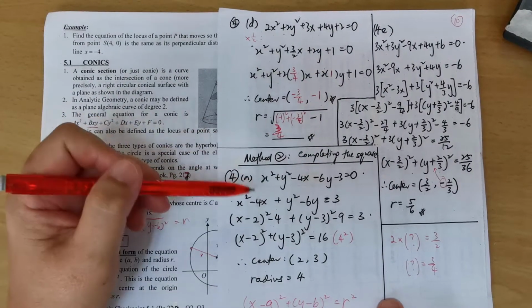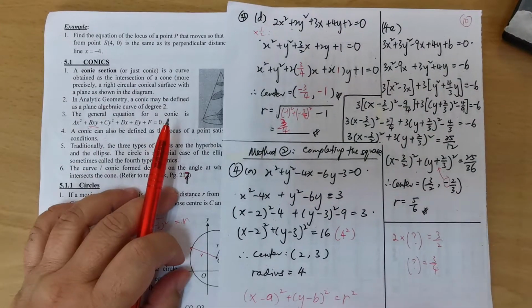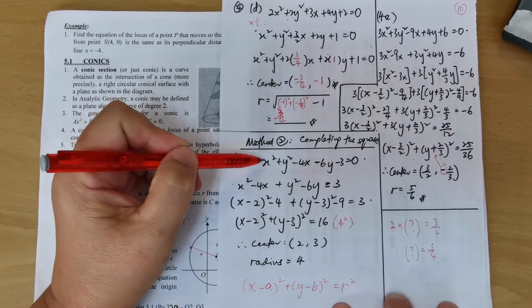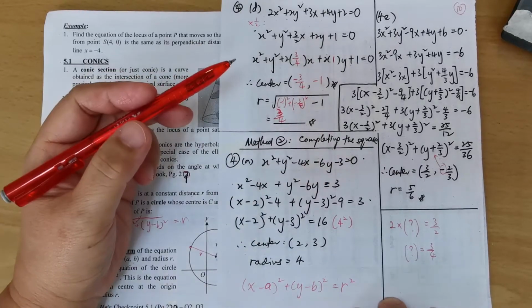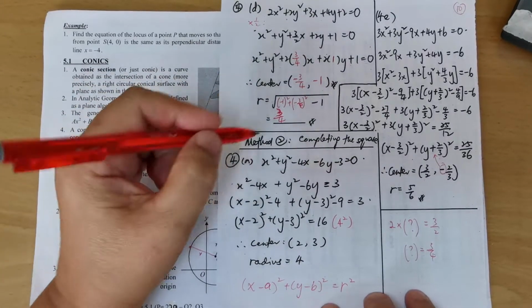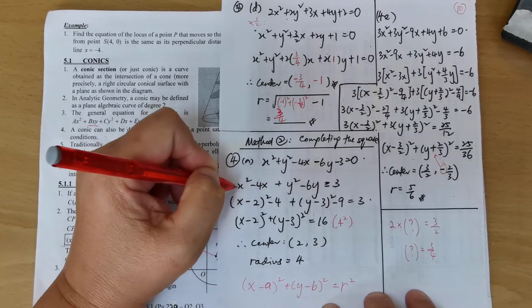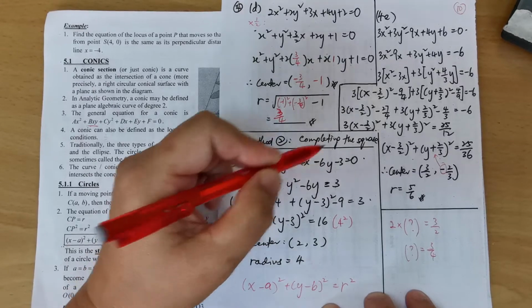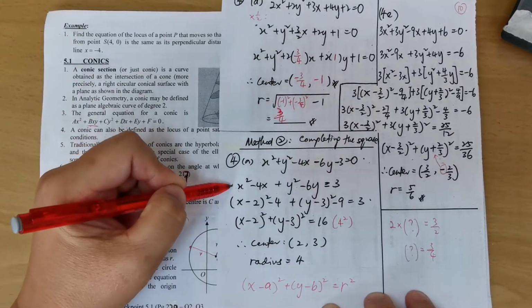Alright, so let's see 4a. You are given x squared plus y squared minus 4x minus 6y minus 3 equals 0. To do completing the square, we group x and x together, then y and y, and all the constants move to the right hand side. So this step is just rearranging.